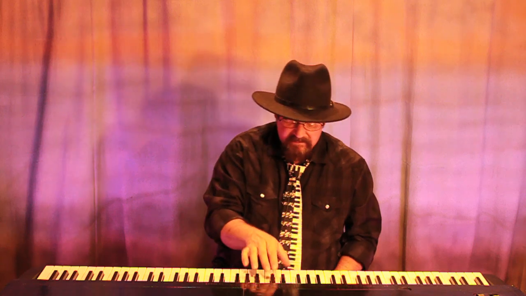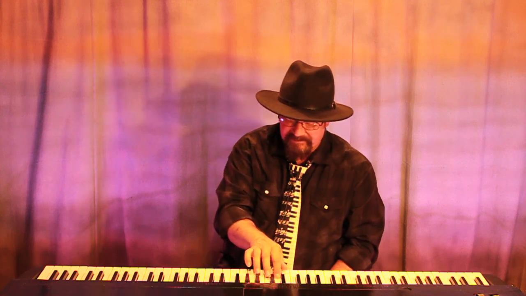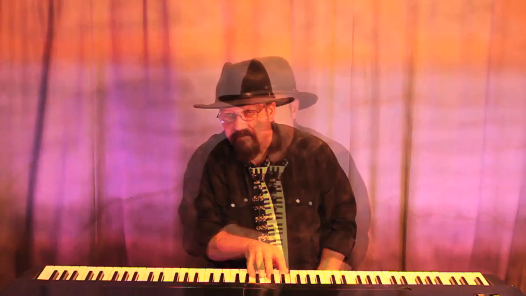So, for instance, the C major may be described as a triad of major quality built upon the note of C. Why is that? Because the major triad are 1, 3, and 5 scale tones of a major scale.